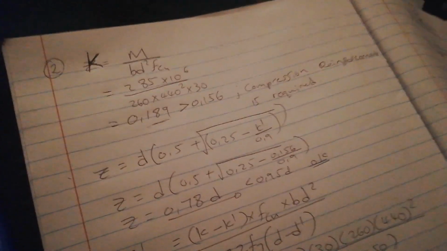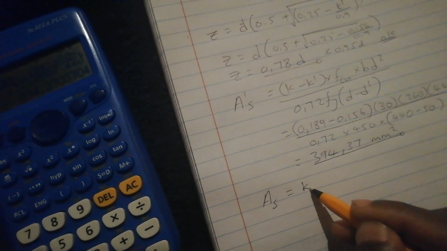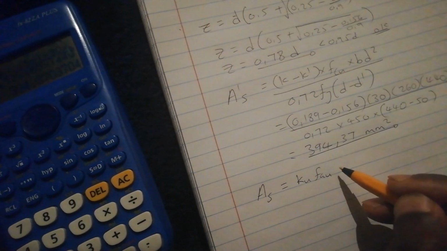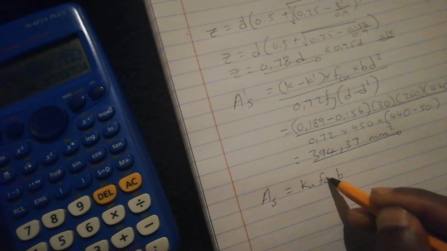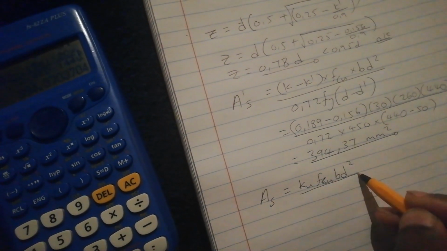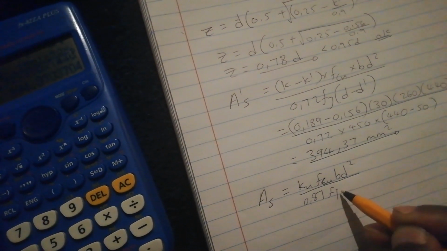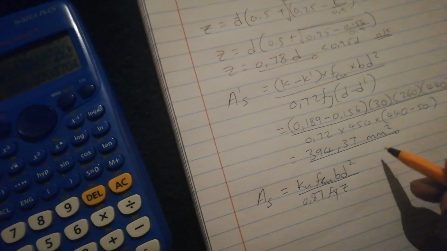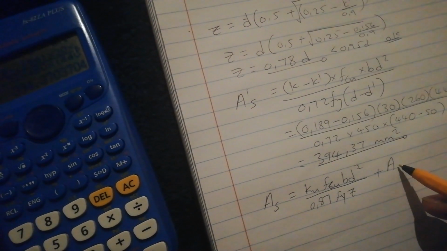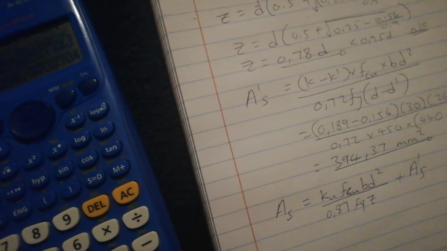I'm sure there's a simplified formula, but you can still use the one in the code book. They all give you the same answer: k prime f c u b d squared over 0.87 f y z, plus A s prime. So you add the compression reinforcement; it's a combination of two.